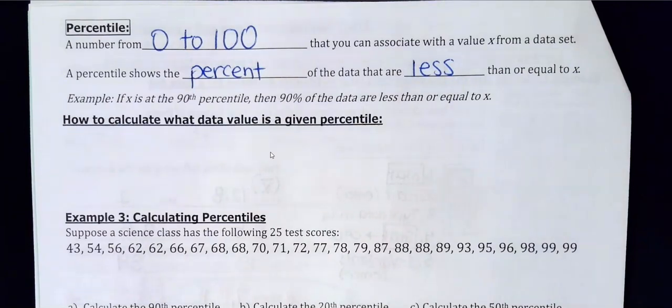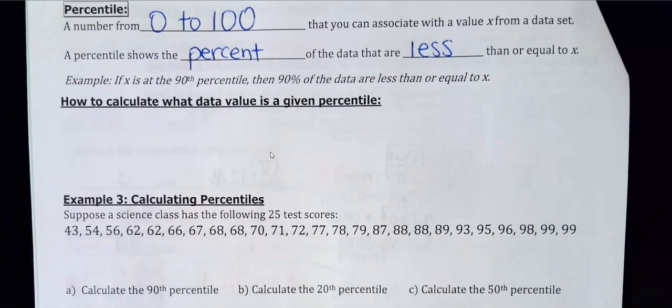A lot of times they use percentiles to describe, like if you take a little kid to the pediatrician and they measure the kid's height and they say, okay, the kid's in the 85th percentile, that just means they're taller than 85% of the kids their age. That's what that means.